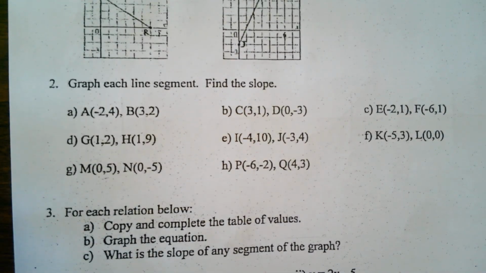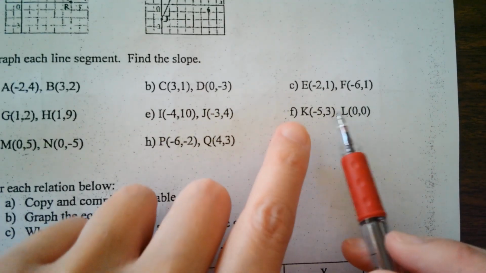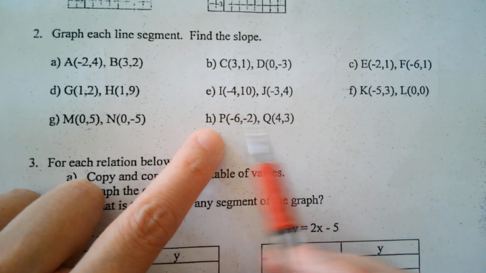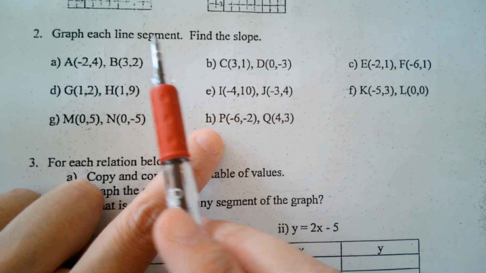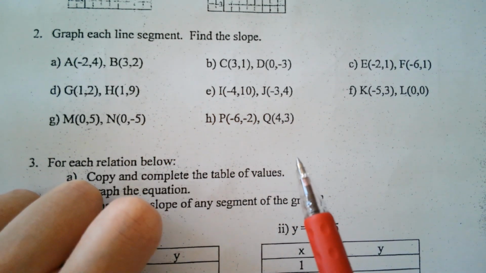Okay, so one last example that I want to do, and then you should be able to do everything. Let's try number 2H on the back, where you're given 2 coordinates. If I ask you to graph every single line segment, you're gonna say Miss Ching is crazy.